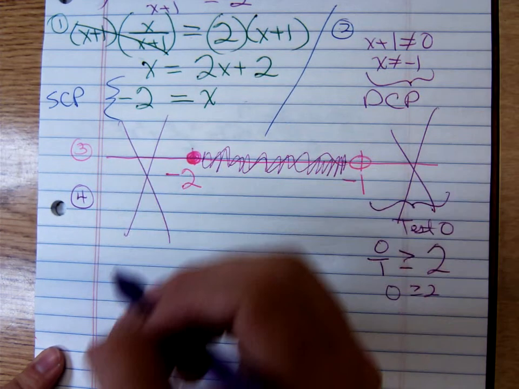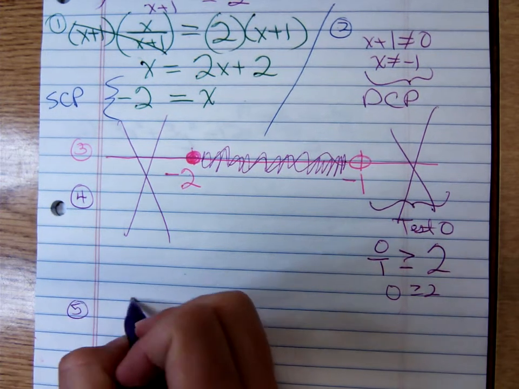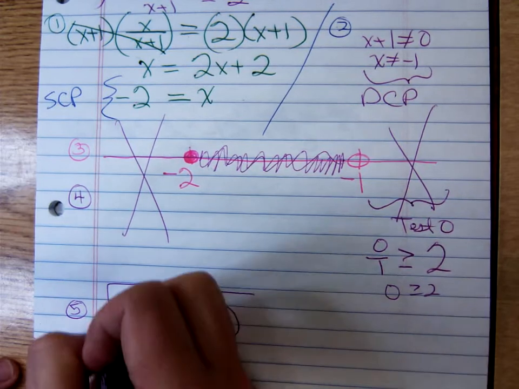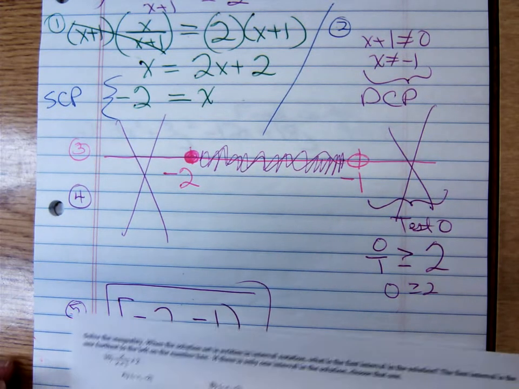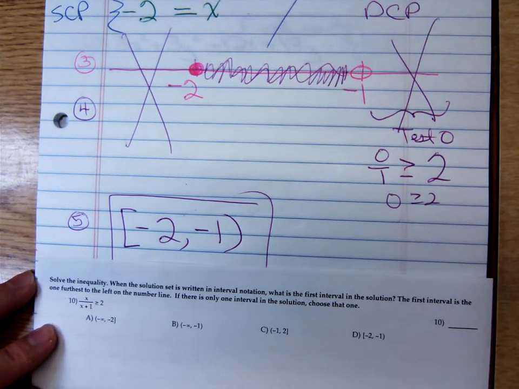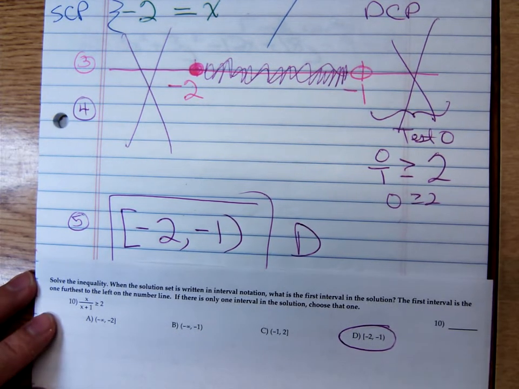So my final answer: bracket negative 2, comma, negative 1. And this was number 10? Negative 2 to negative 1. Looks like response D. Any questions there?